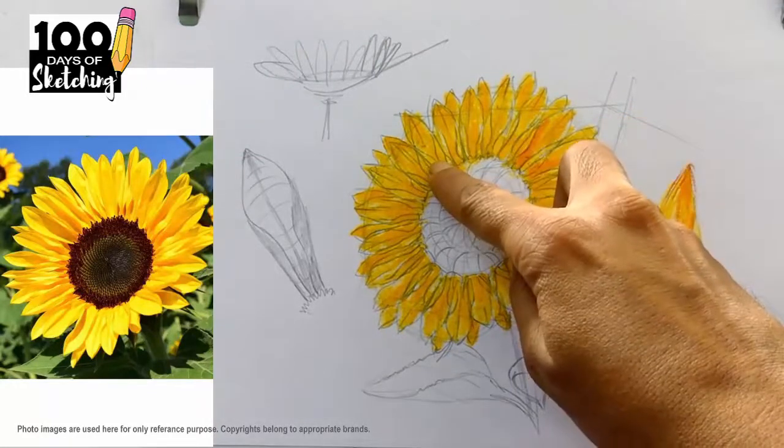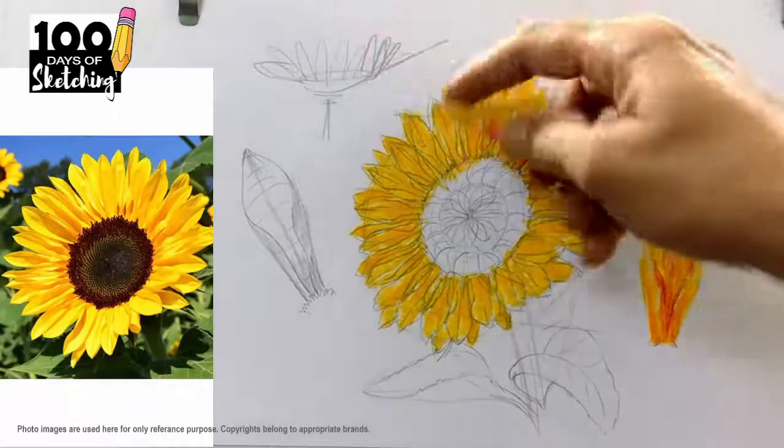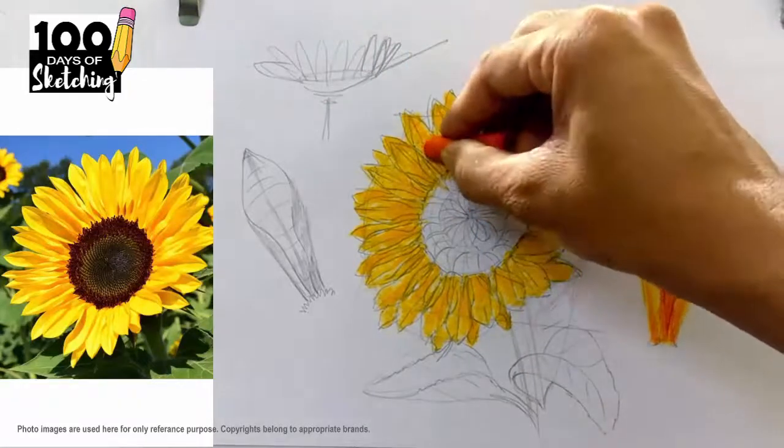Then again from here there is dark tone because the light source is here and a little back.